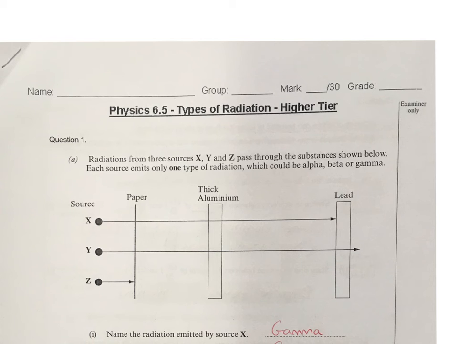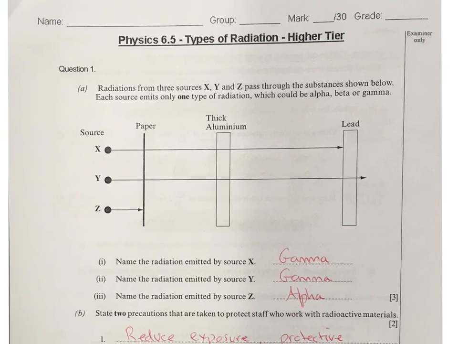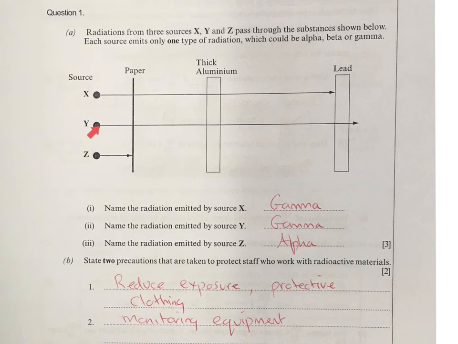Types of radiation, higher tier, topic test. So we've got some sources of radiation. We've got paper, aluminium, and lead there. Name the radiation emitted by X. X comes through, stopped by lead, so that's going to be gamma.